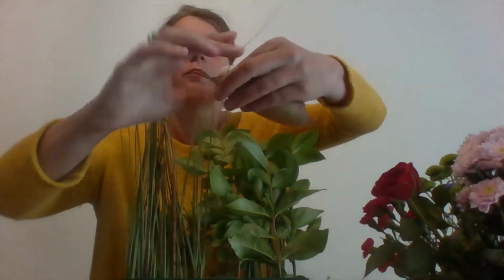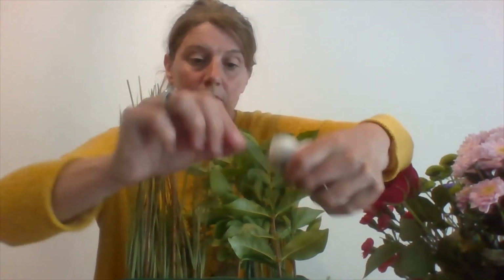Okay, so loop with the wire, that's the stem of the leaf, and you're just wrapping it around. So you're just giving the leaf a longer leg so it'll go in better into the oasis.